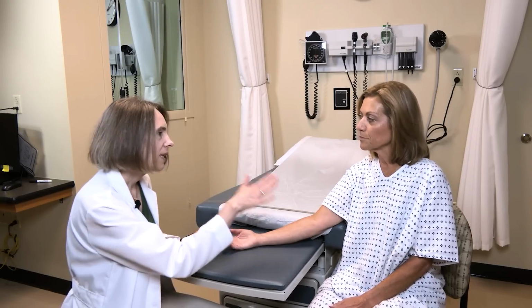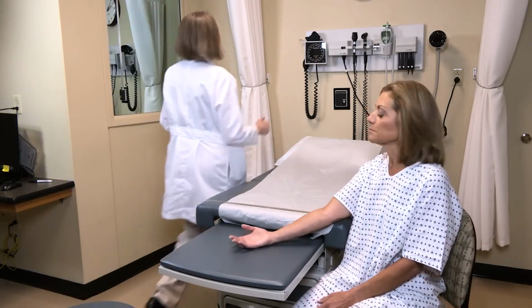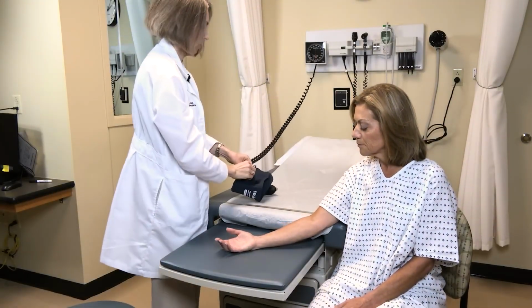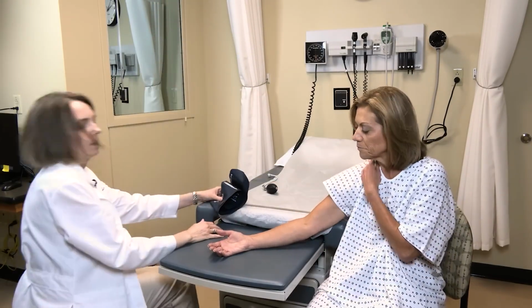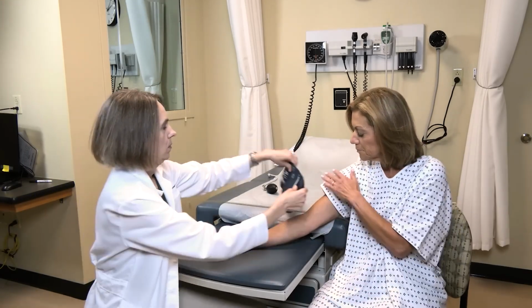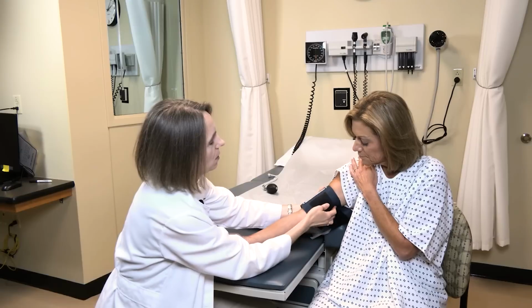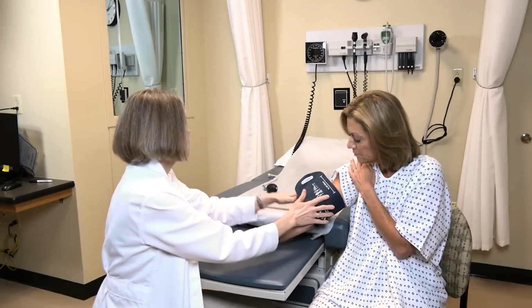Are you comfortably leaning back against that chair? Yes. Okay, perfect. So I'm going to go ahead and check your blood pressure. Alrighty, and we've checked to see that this is the appropriate size cuff for you.